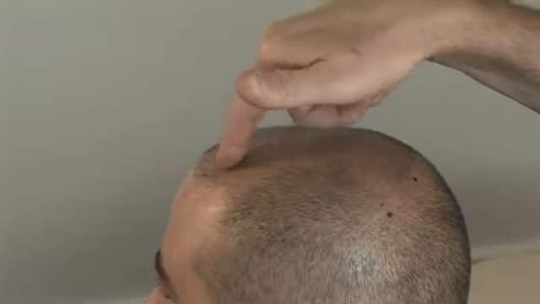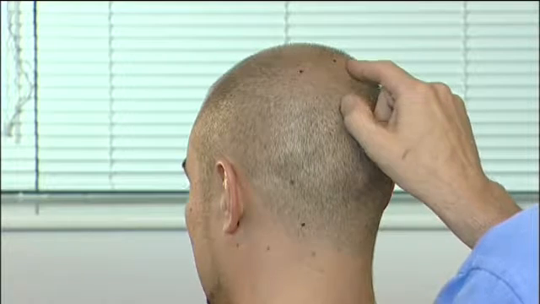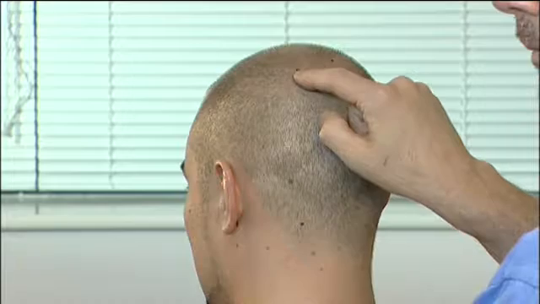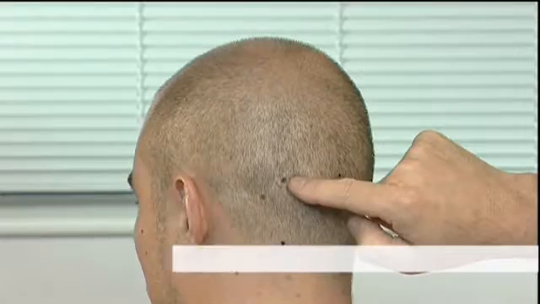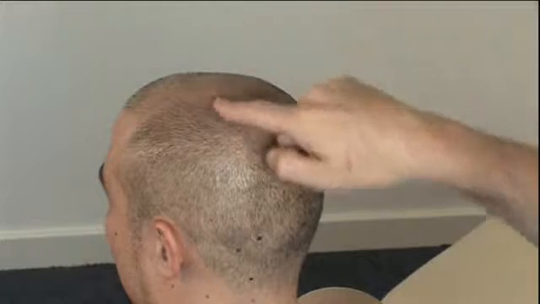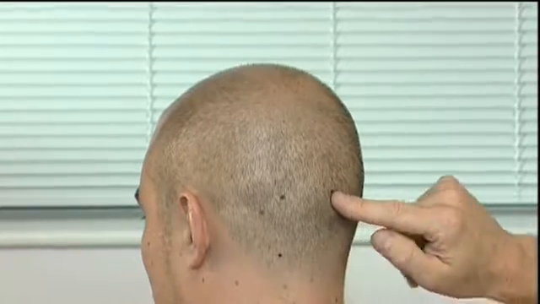Gallbladder 18 is on a curved line joining gallbladder 15 to gallbladder 20. It's at the same level as Do20. Gallbladder 19 is on a curved line joining gallbladder 15 to gallbladder 20, and it's on the same level as Do17.